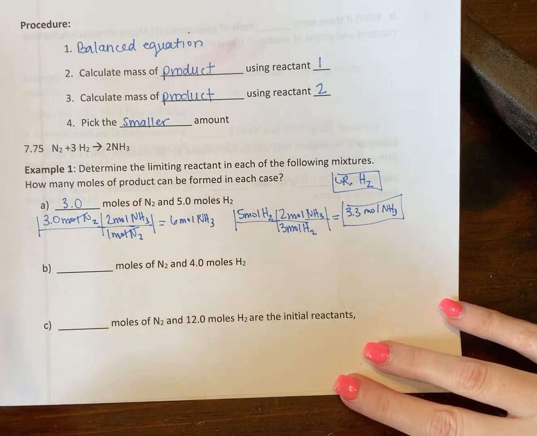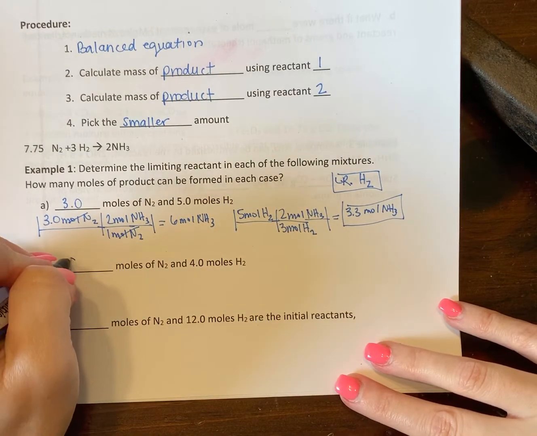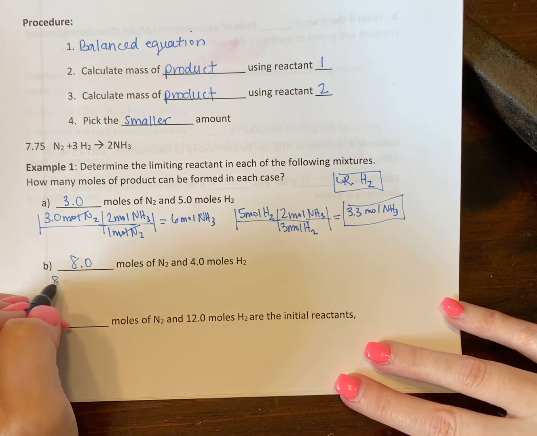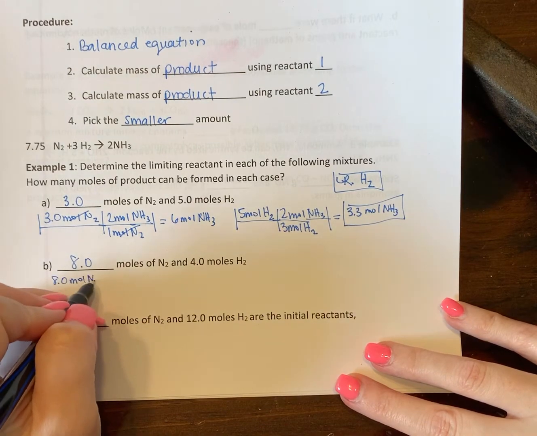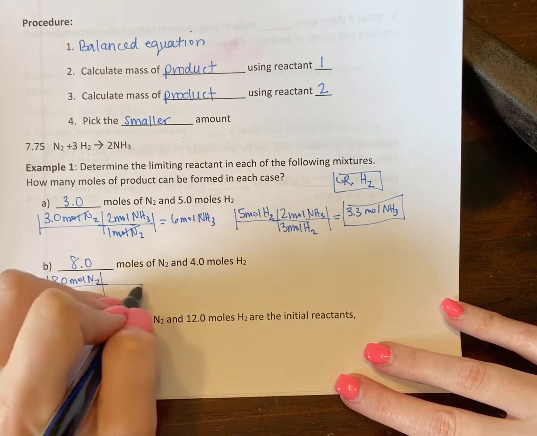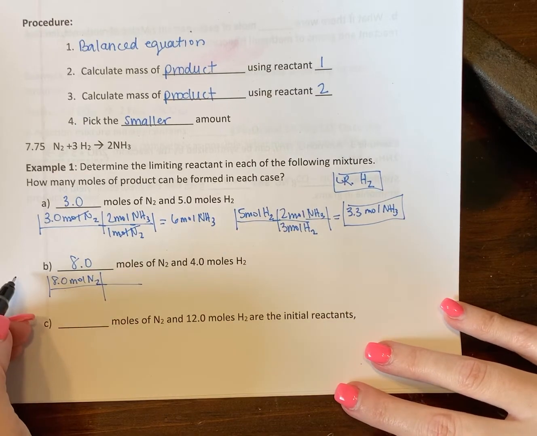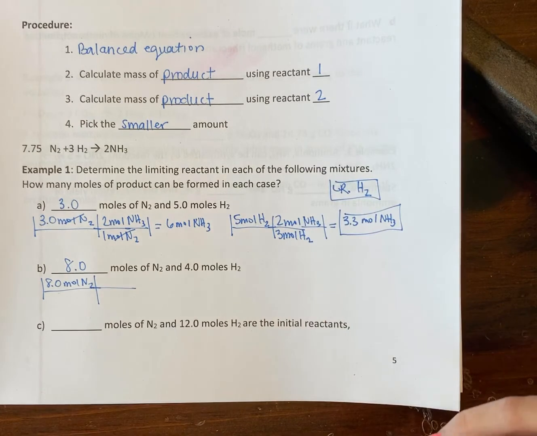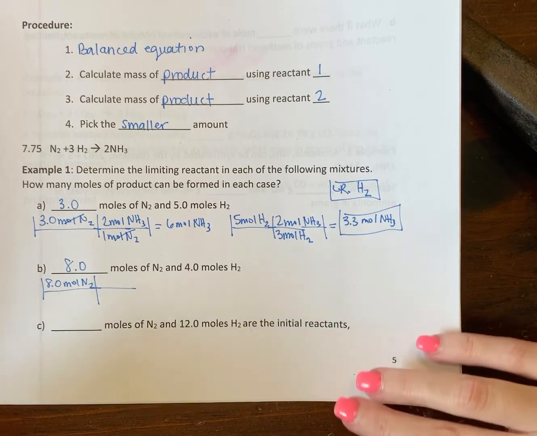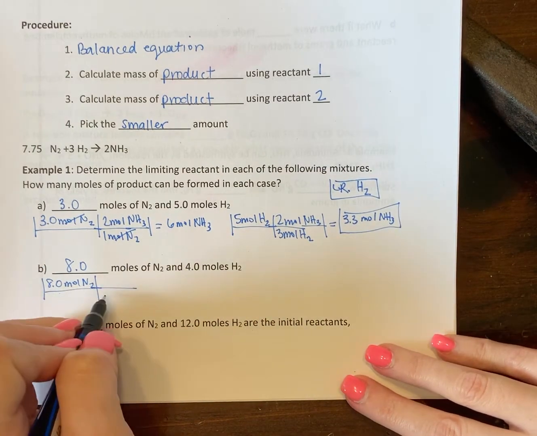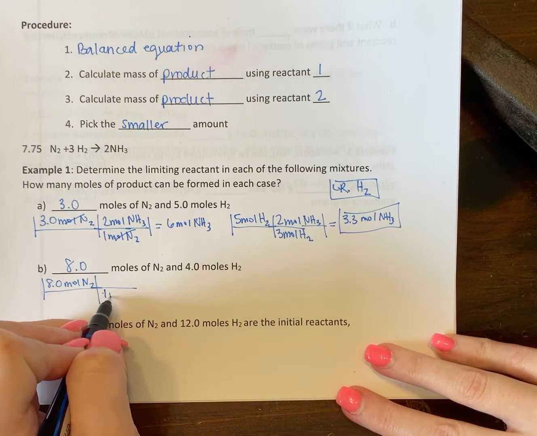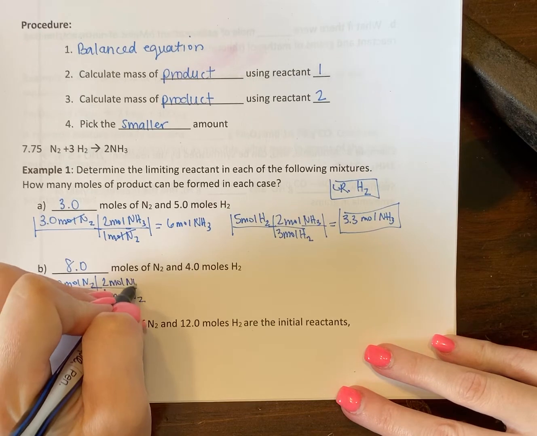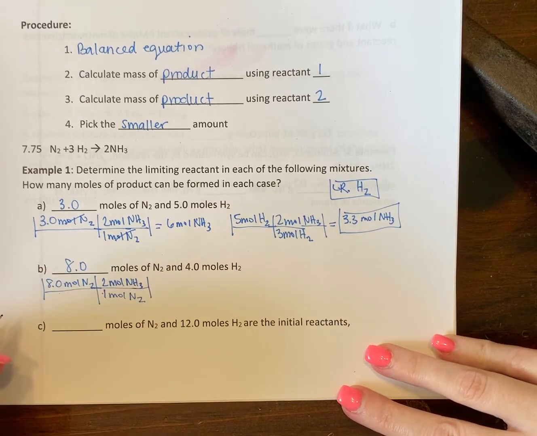Let's try again. Let's use 8 moles of nitrogen, 4 of hydrogen. Moles of nitrogen. Go to the equation. Again, sometimes you'll have to go from grams to grams, so you might end up with a longer calculation. The principle is the same, just do it twice. And the equation says 1 mole of nitrogen gives us 2 moles of ammonia.